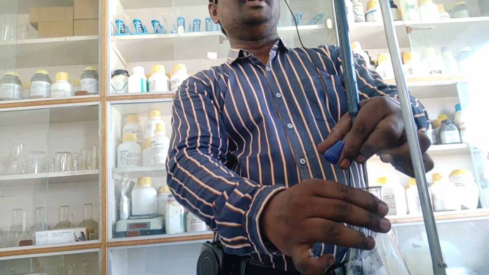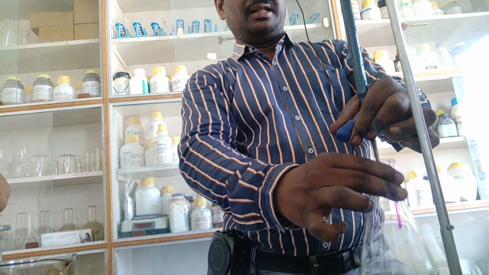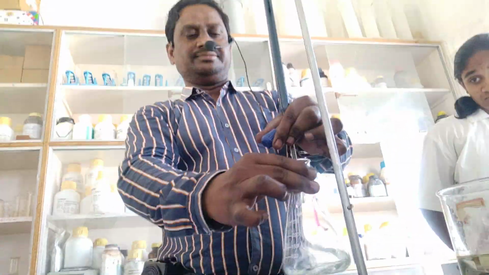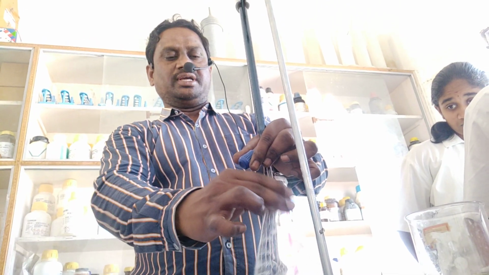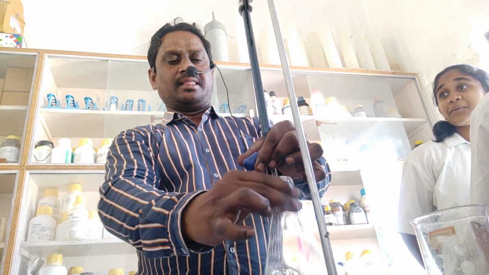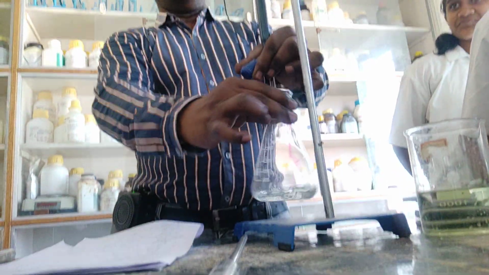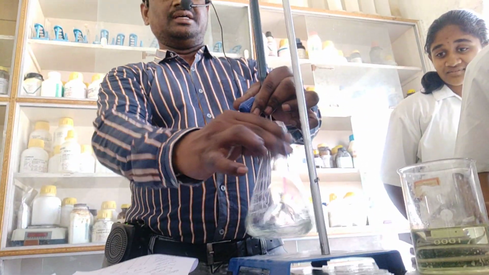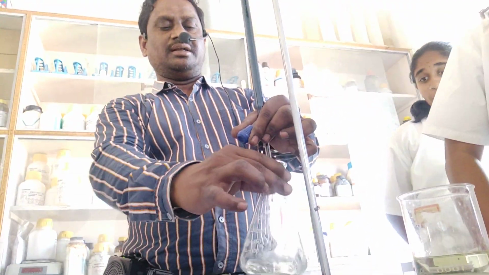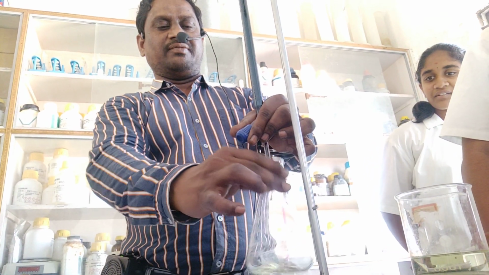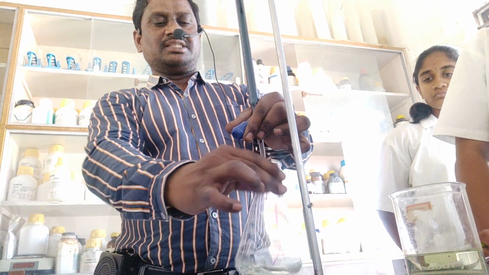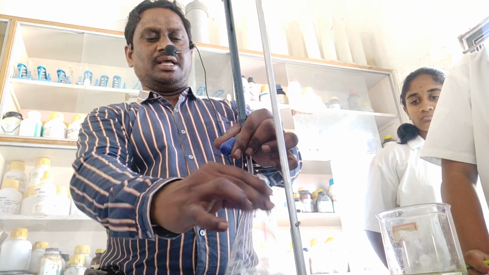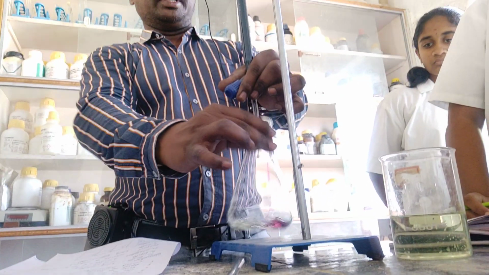Slowly, just drop wise you release. Don't release fast, just drop wise slowly. So like this you have to shake the conical flask. Up to then we have to perform this experiment, until this colorless changes into what? Pale pink. Up to then you have to perform slowly, just drop wise only release. Suddenly it will change. At that particular point you have to note down carefully.